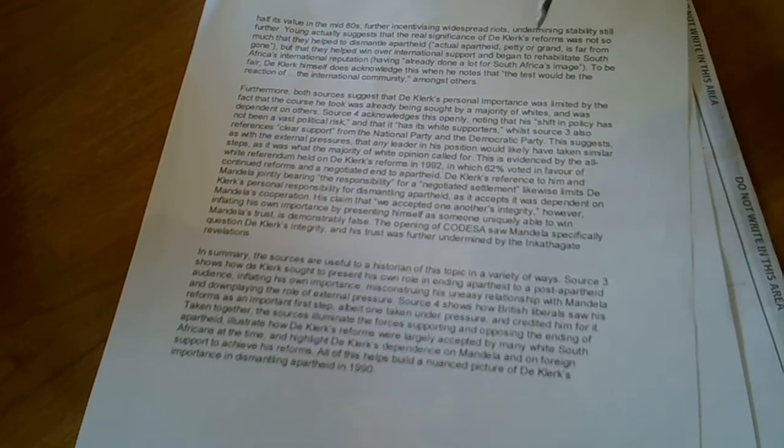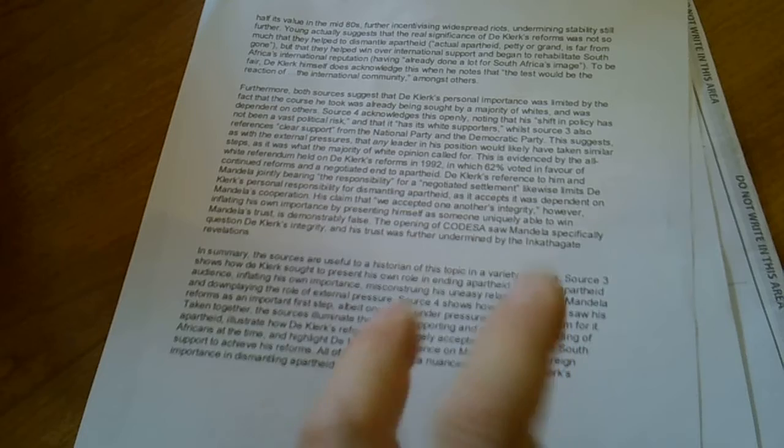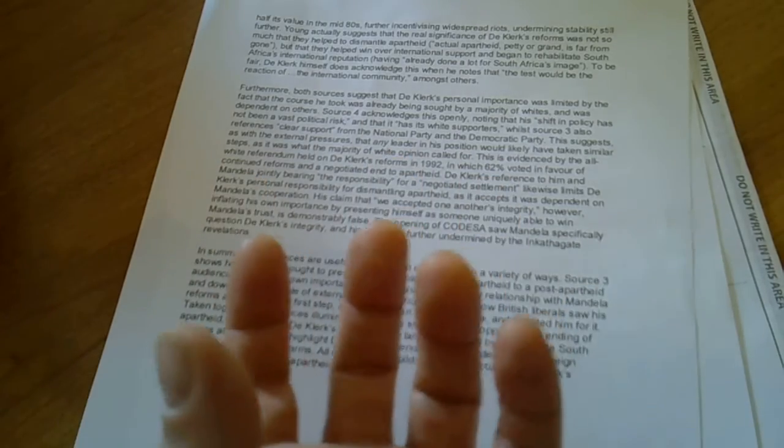So when you're going through the text, kind of look for the places where the sources are saying something similar, and then you can address those points together in the same paragraph, or where they're saying something directly opposite, where again you can address them in the same paragraph. You can say, whereas source 3 says this, source 4 says the opposite. In this case, they're both saying that there are supporters from across the white population, basically.